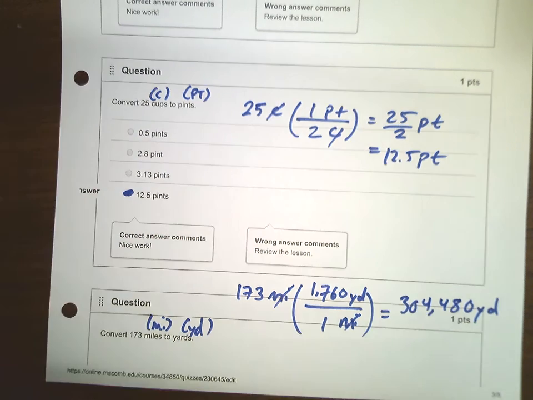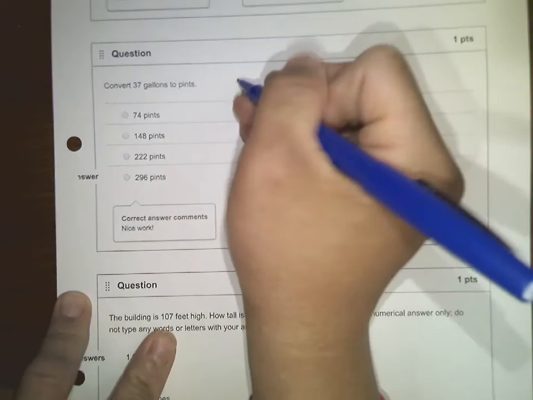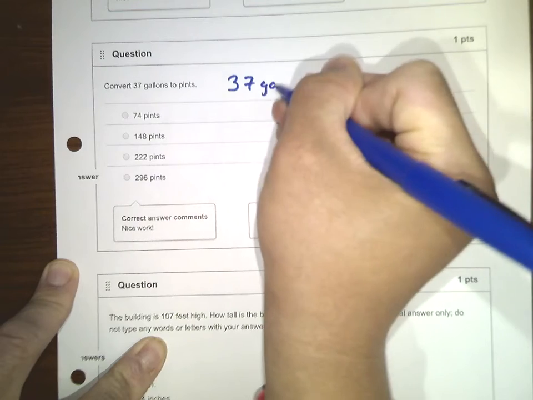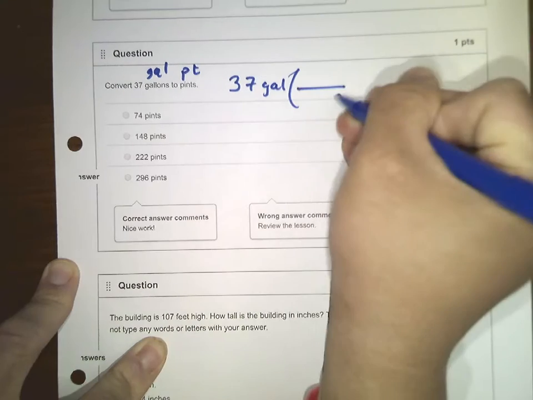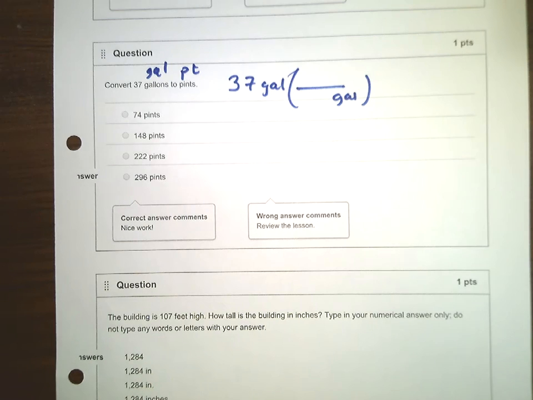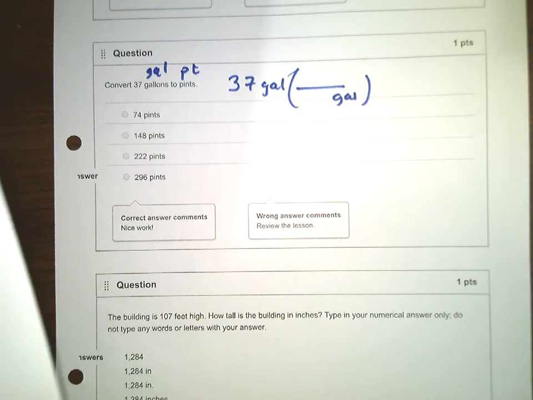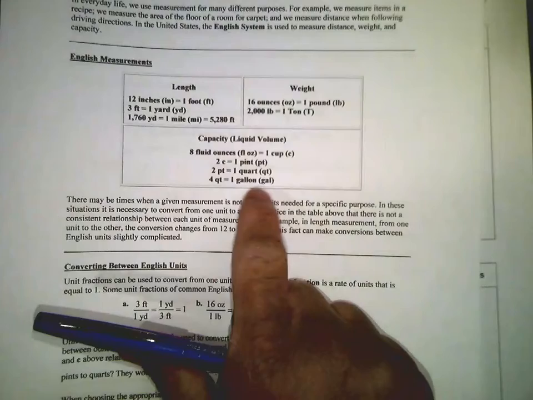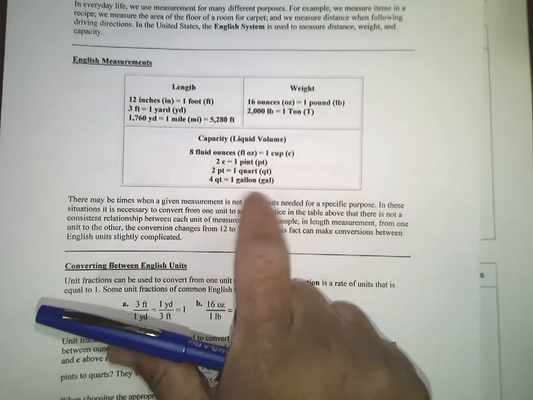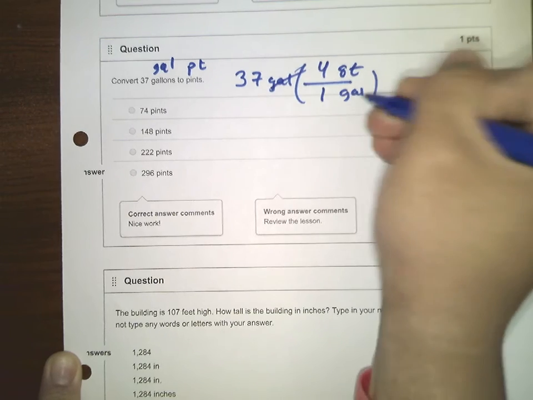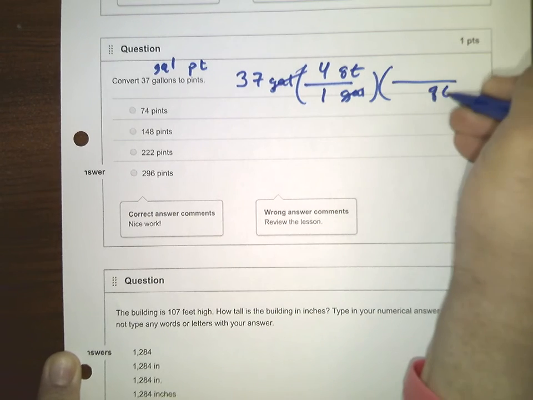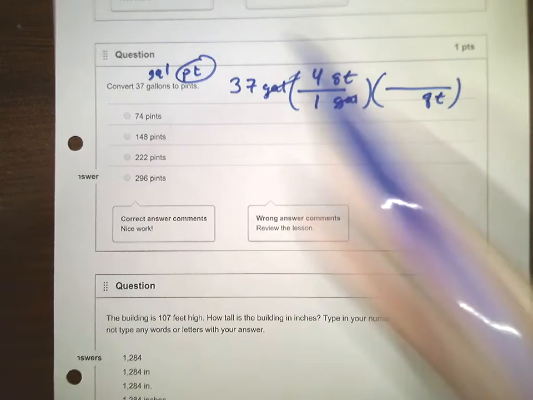All right, let's try another one here. So we just have a few more left here. So let's convert 37 gallons to pints. So we have 37 gallons, G-A-L, pints, P-T. So we want to divide out the gallons. So I can see here that the only equation with gallons is 4 quarts equals 1 gallon. So I need 1 gallon, 4 quarts to divide out the gallons. Then I need to divide out the quarts because I really want pints.